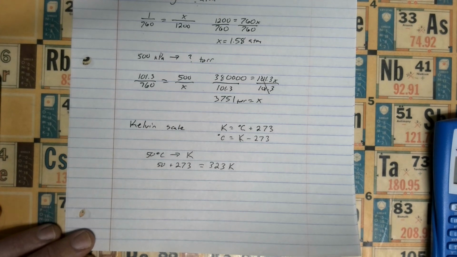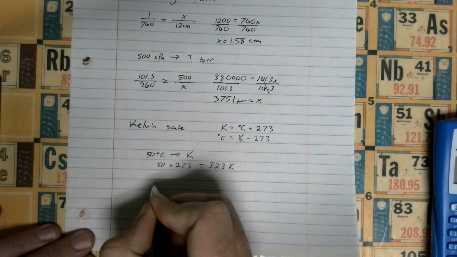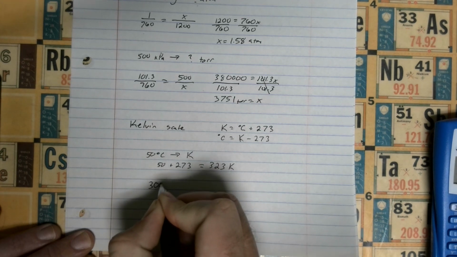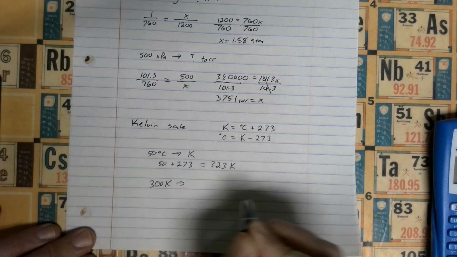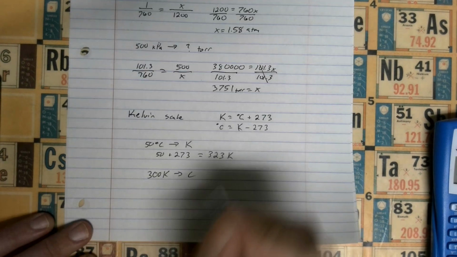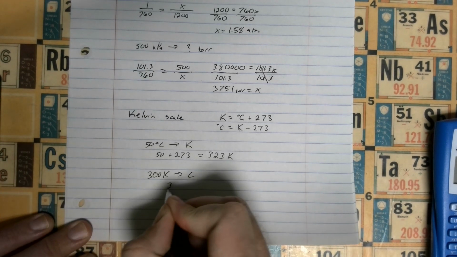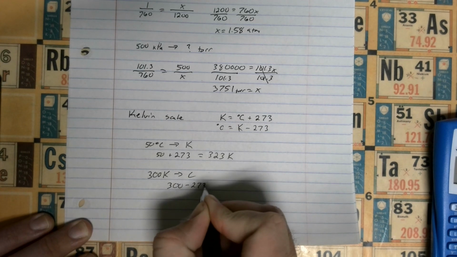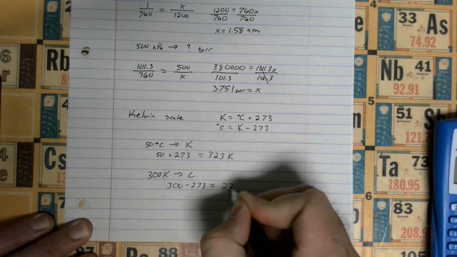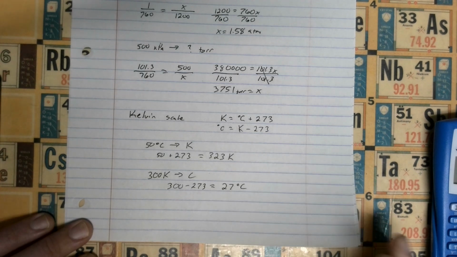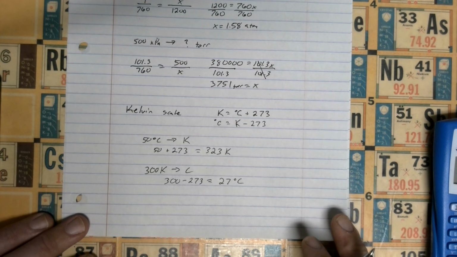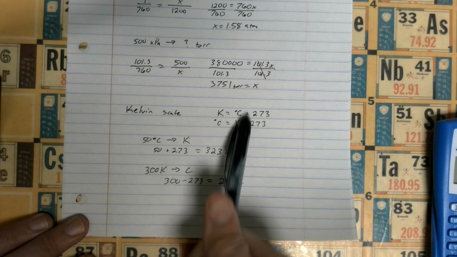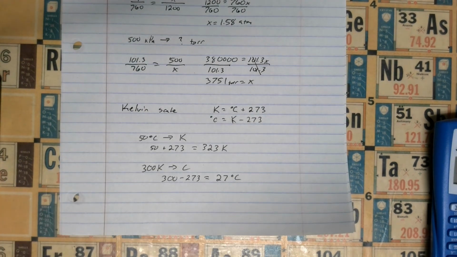Okay. And let's say I'm at 300 Kelvin, and I want to go to Celsius. I do 300 minus 273, so that would be 27 degrees Celsius. Okay, pretty straightforward. Again, I'm going to either subtract or add the 273 to get from Kelvin to Celsius, or vice versa.